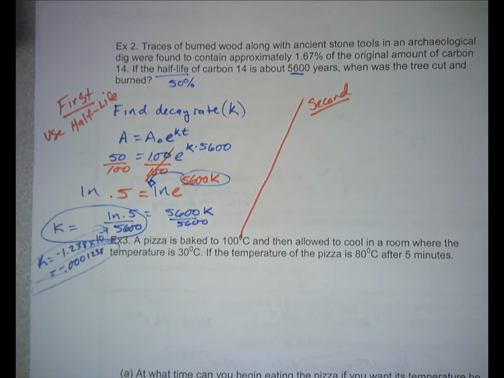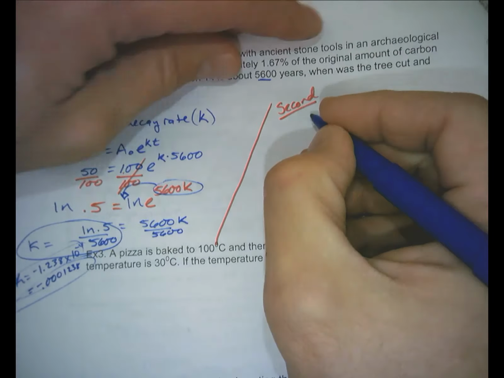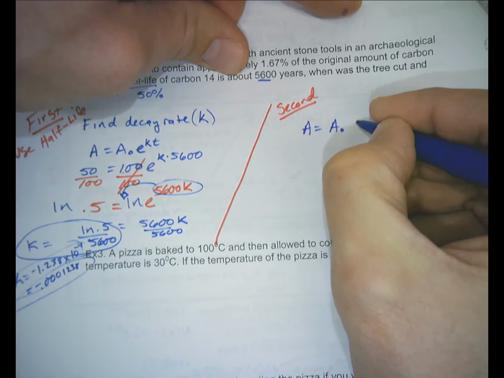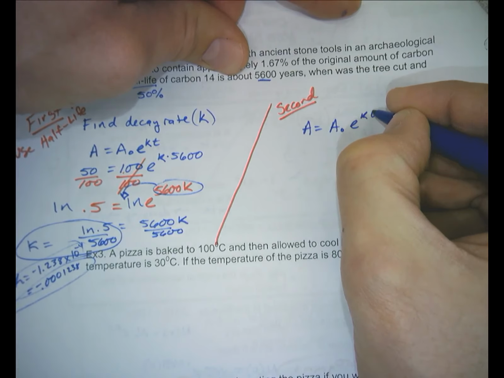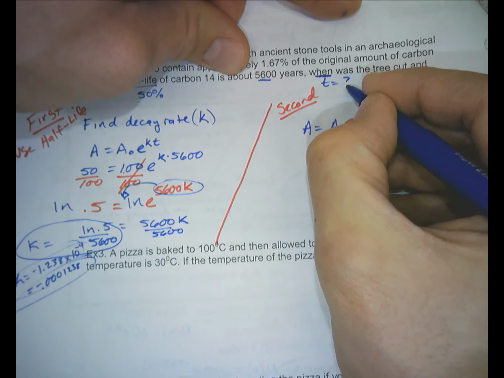This is the second part. Okay, we're going to use this K value now. When T equals question mark.